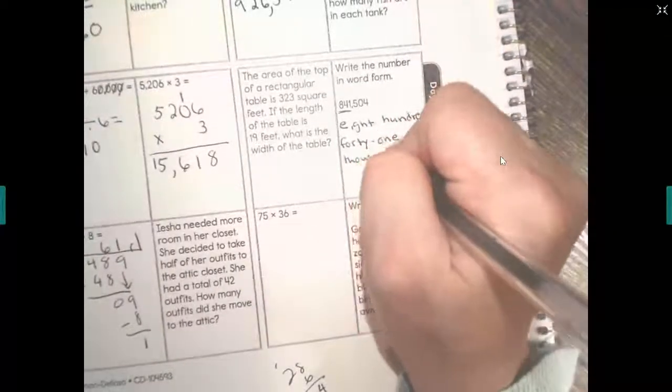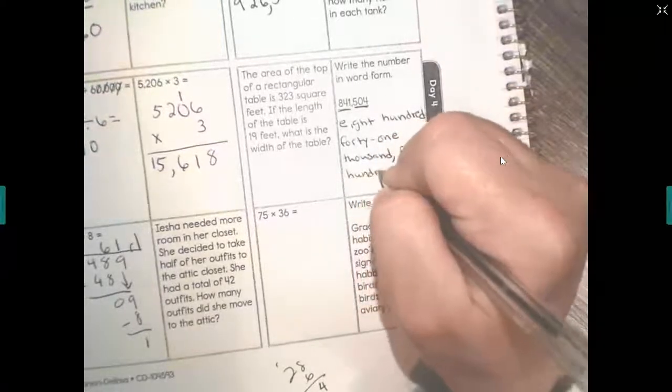And then when we see that comma, we have to write the word thousand, comma. And now we write the next three numbers, 504.